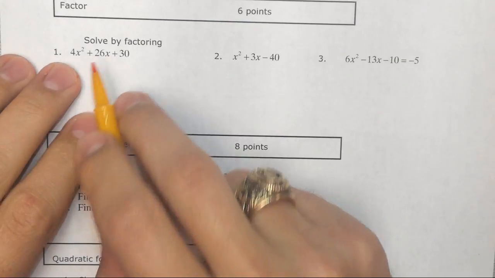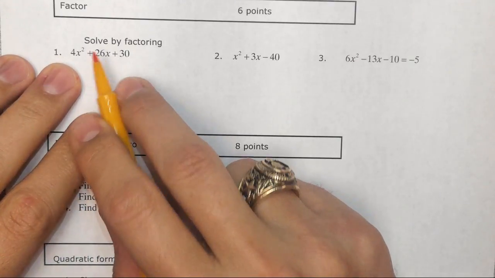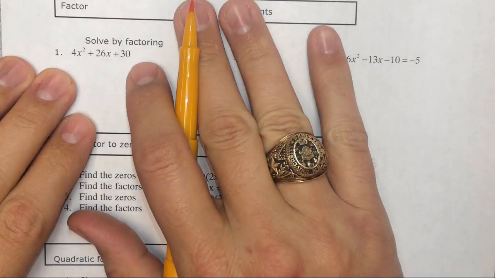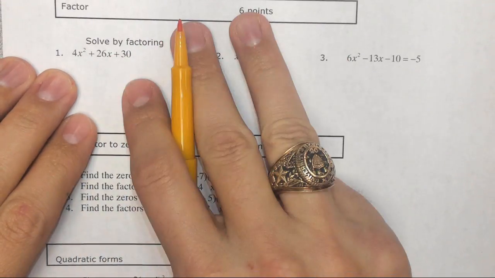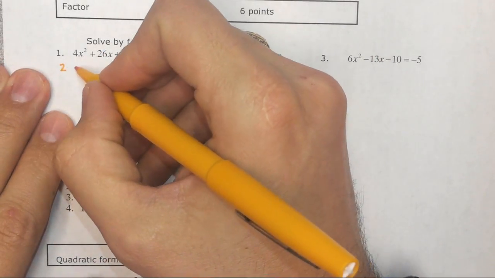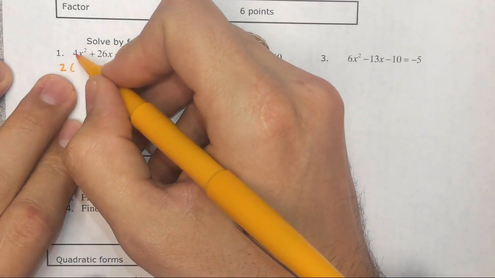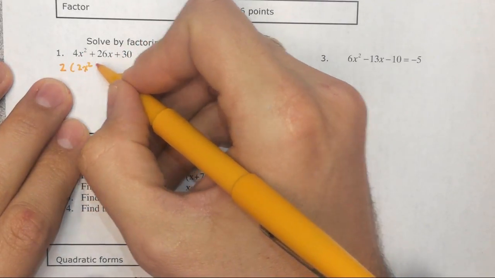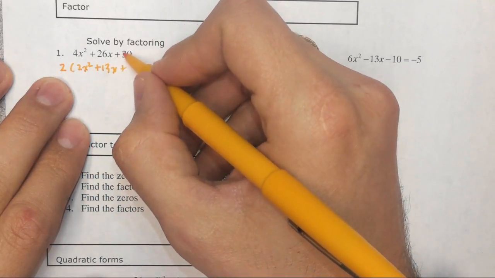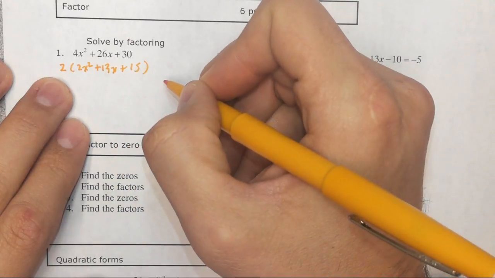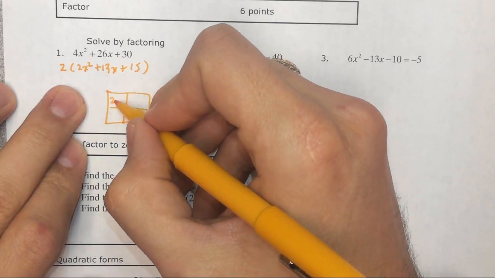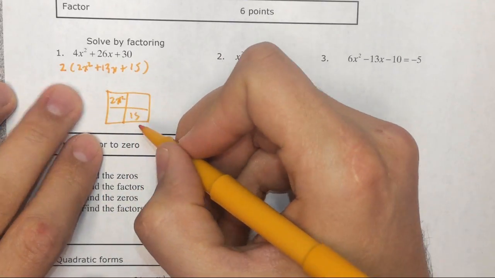First one here, you always check for the greatest common factor. This one has a greatest common factor. All these numbers are divisible by 2. The easiest numbers to check for are 2, 3, or 5. So this one all have 2. So I'll do 2, and I'm going to divide all these numbers by 2. 4 divided by 2, 2x squared. 26 divided by 2, 13x. 30 divided by 2, 15. Now I can factor this. So in the box, I'm going to put 2x squared, 15 here.